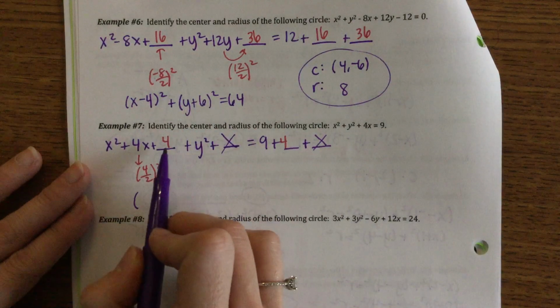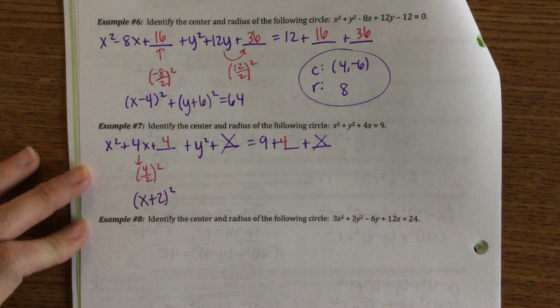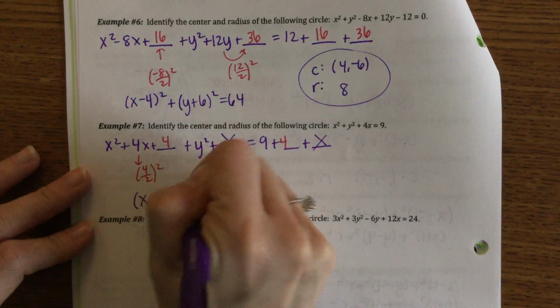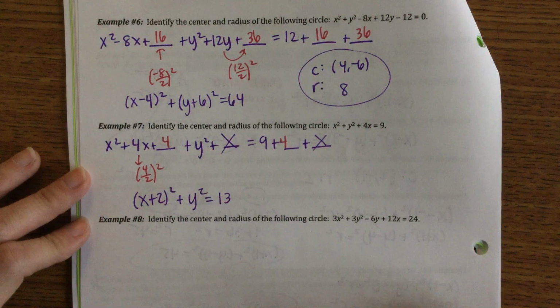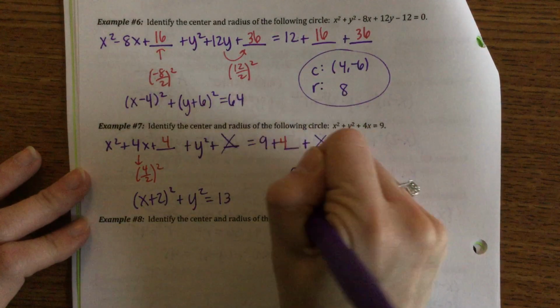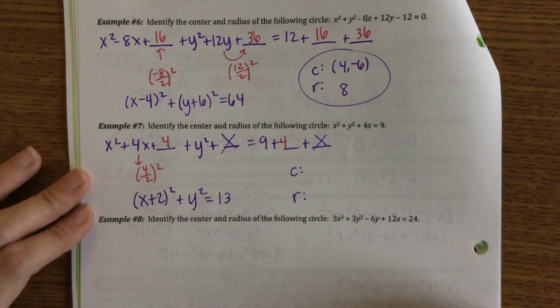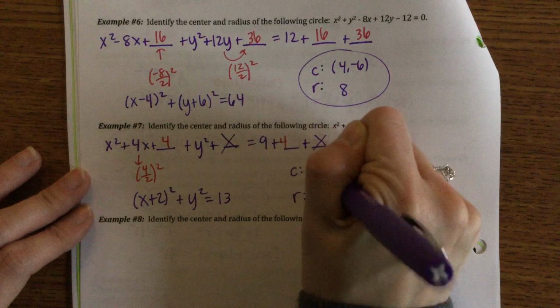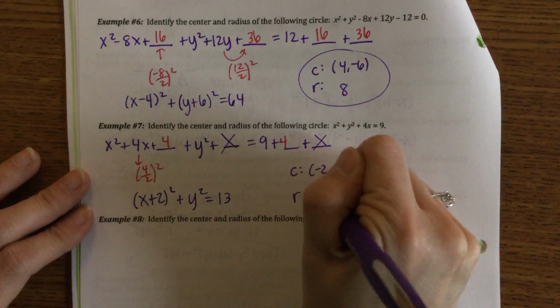X's then, two numbers that multiply to 4 and add to 4. It's 2 and 2. So I get x plus 2 squared plus y squared equals 13. Lucas, what is the center then? -2, 0. Correct. Radius, anyone? Square root of 13.